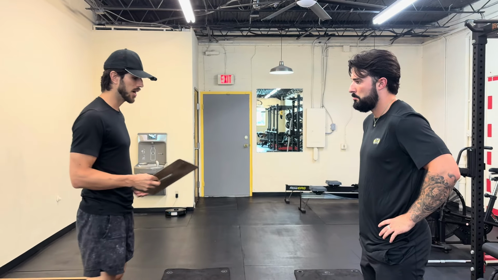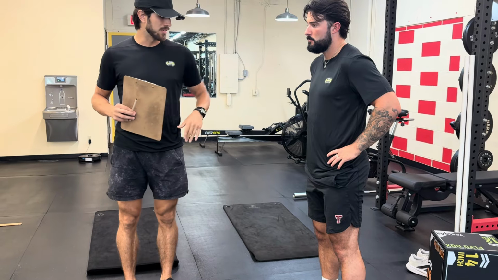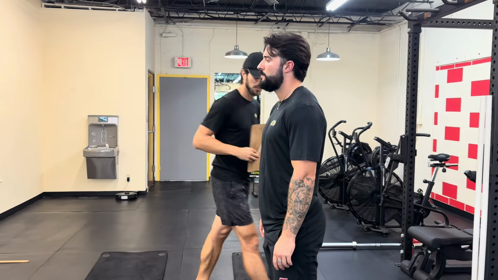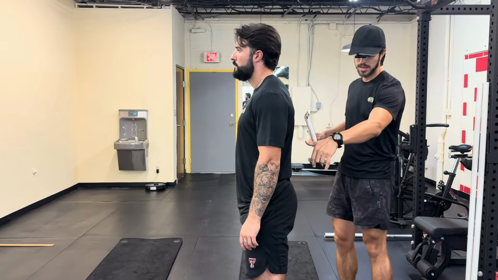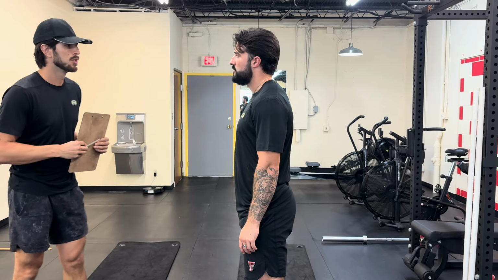Then I go up from there, see if they have any hyperextension of the knees, see if they have any anterior pelvic tilt. Go ahead, just let those arms relax at your side there, Adam. Good. All right, so we are seeing a little bit of anterior pelvic tilt. Do you have any low back pain or anything like that, Adam? No, not too much. Not really.